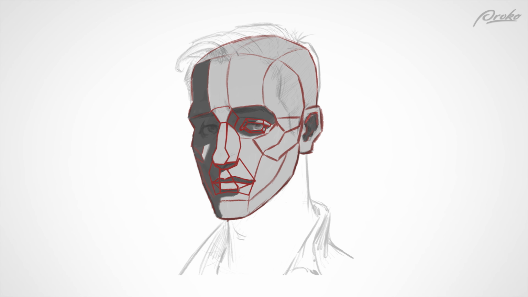Alright, the lips cast a shadow down onto the chin, like so. And if you think of the neck as a basic cylindrical form, it will also receive a shadow from the entire head, raking across its form.